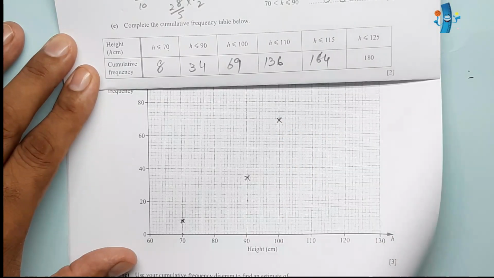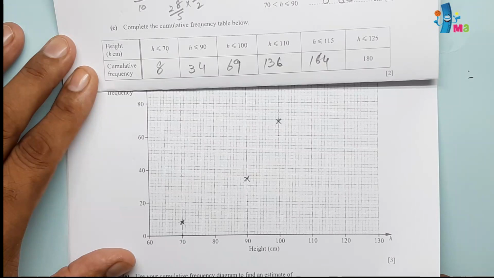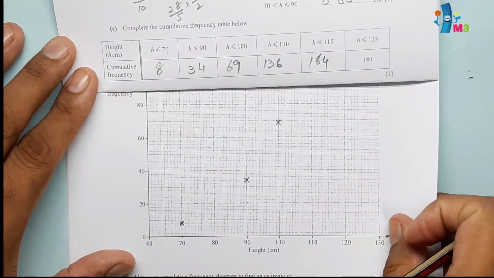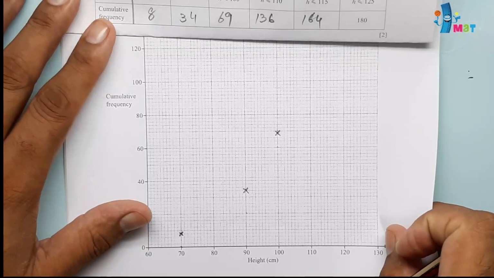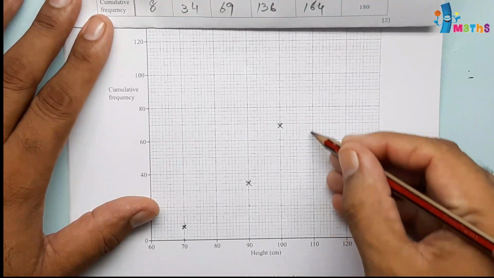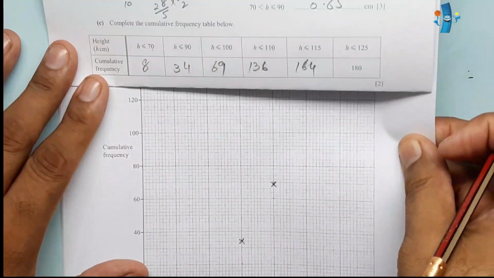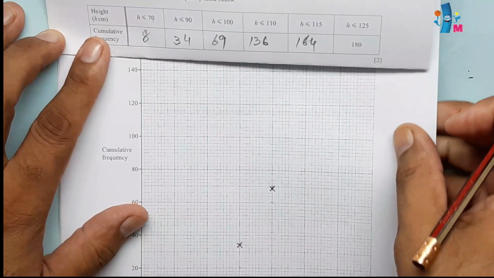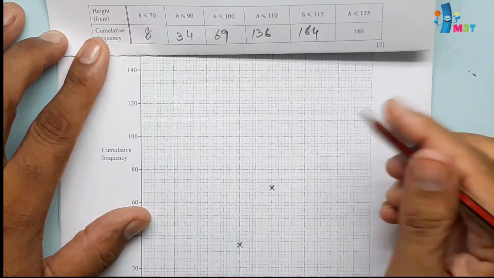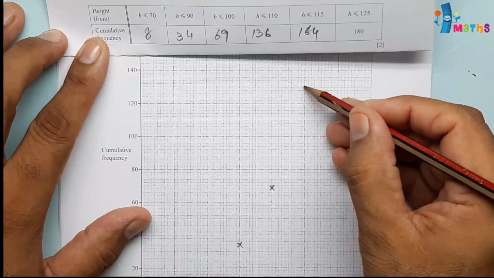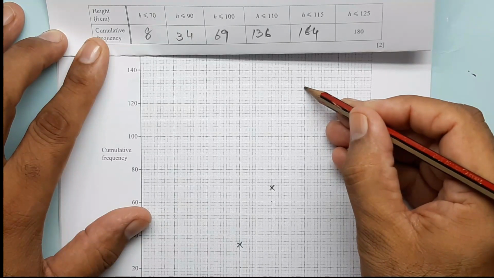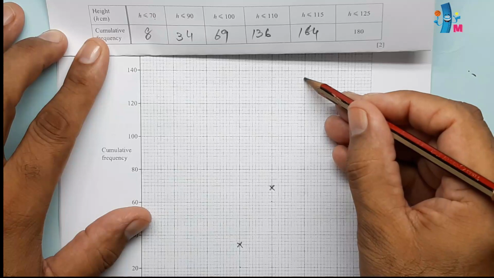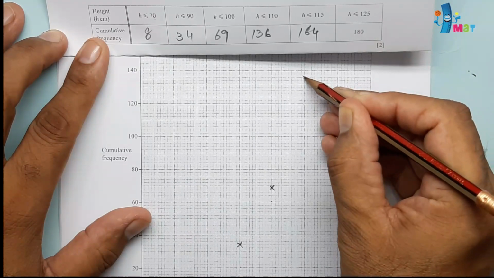Then next comes 110, which will be 136, so 110 is this line, so we have to go to 136, so 120, 130 and 136 will be this one.